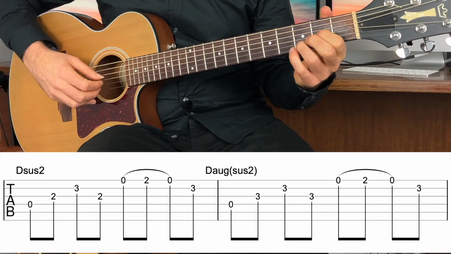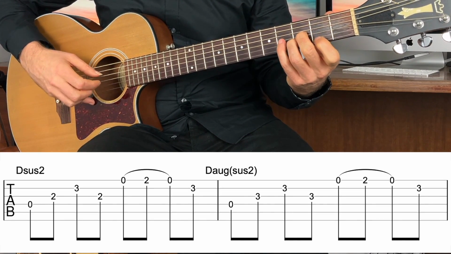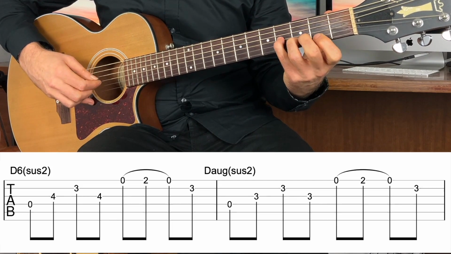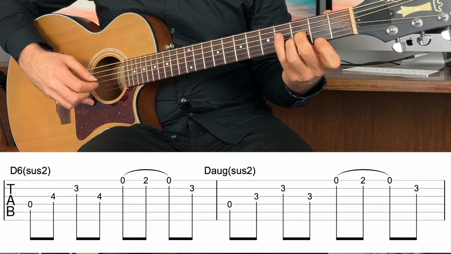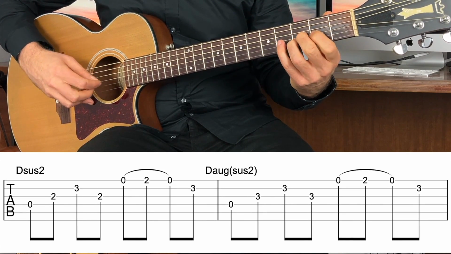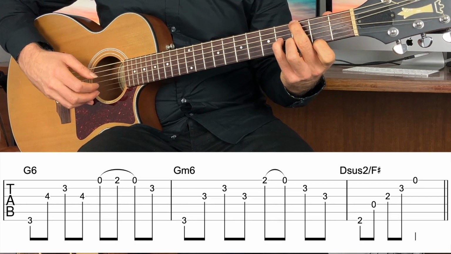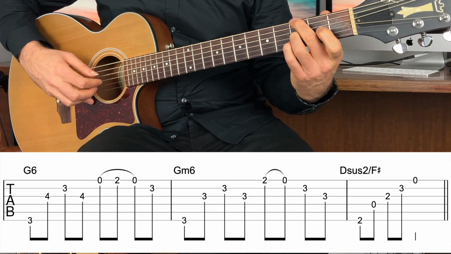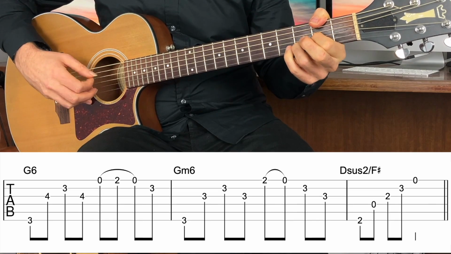Okay, so just to listen to the progression there again. Back to the augmented, and then second time through, augmented, G, G minor, and the D with the F sharp, D sus2 with the F sharp.